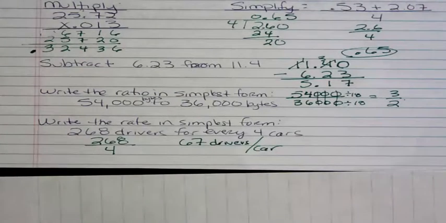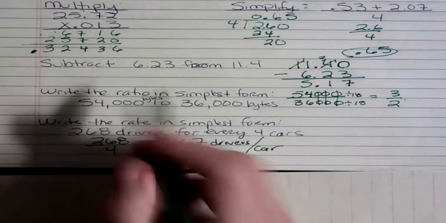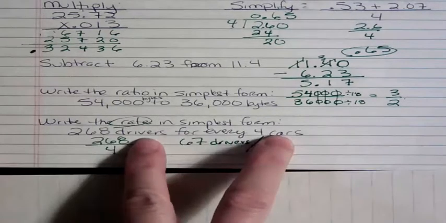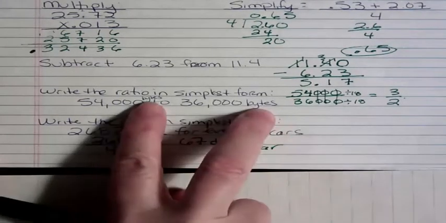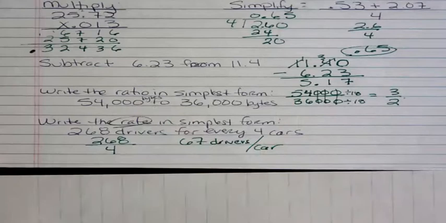67 drivers. That's different because here, a rate has two different units that we're talking about. A ratio is the same. It has to be the same for us to find that ratio. All right, let's look at the next page.